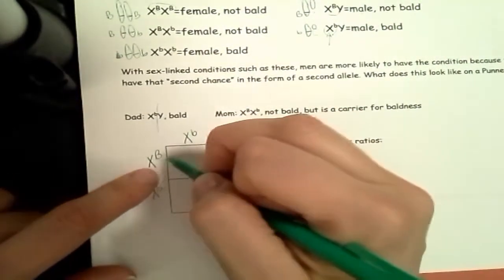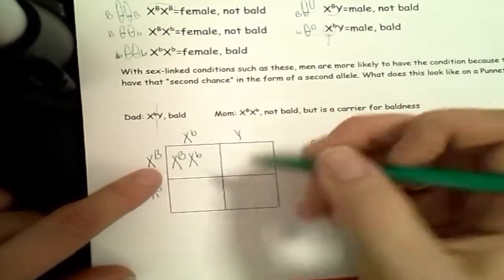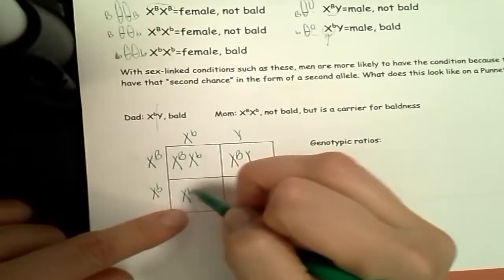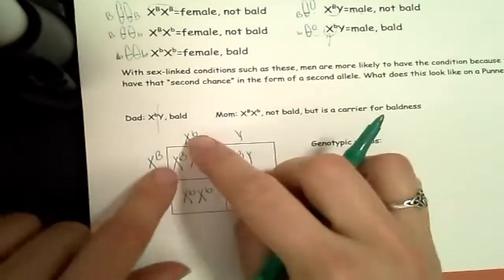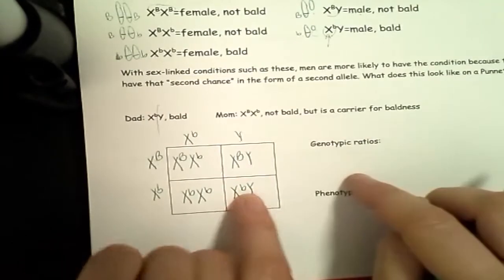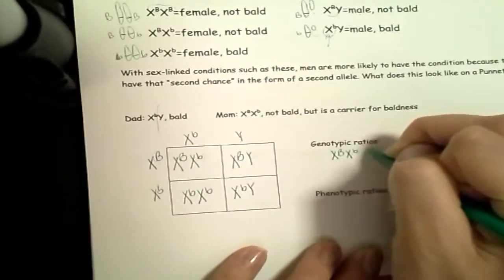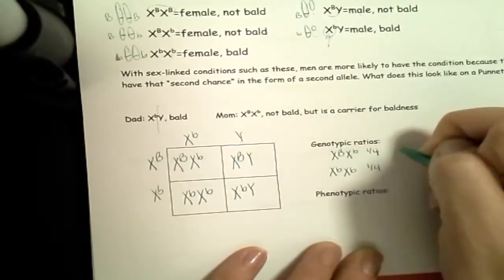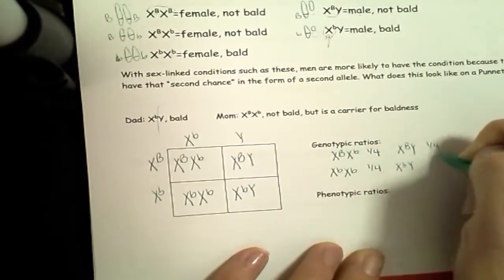Multiply them out. So here's how you do it. Big letter first. X big B, X little b. X big B, Y. X little b, X little b, X little b, Y. Okay, that's where these came from, like so. These from here, those from there. The ratios, we have four possibilities. X big B, X little b, 1 out of 4. X little b, X little b, 1 out of 4. X big B, Y, X little b, Y, each of those is also 1 out of 4.